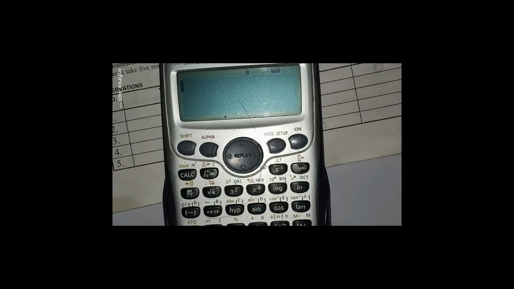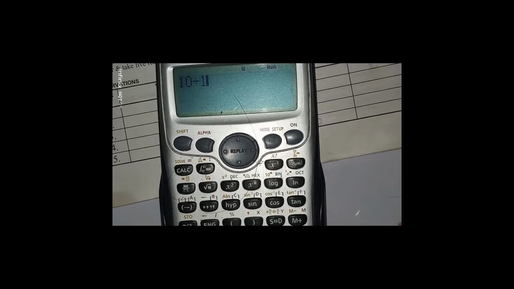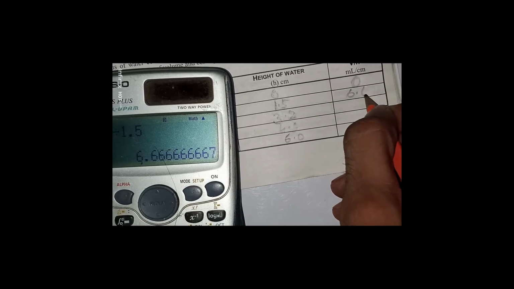Now we have to divide 10 by 1.5. So let's take the ratio of volume 10 divided by 1.5, the height of water. The answer will be 6.6. You can take one decimal place.